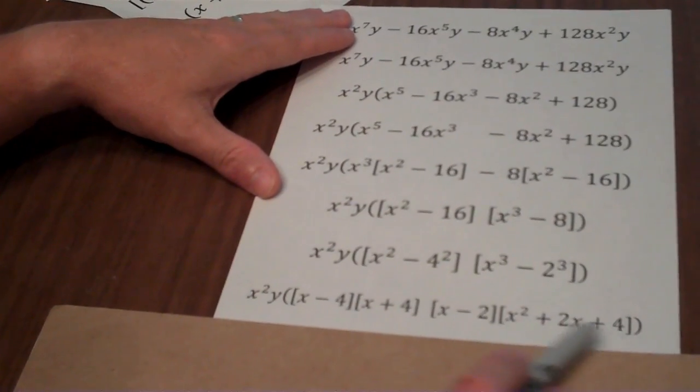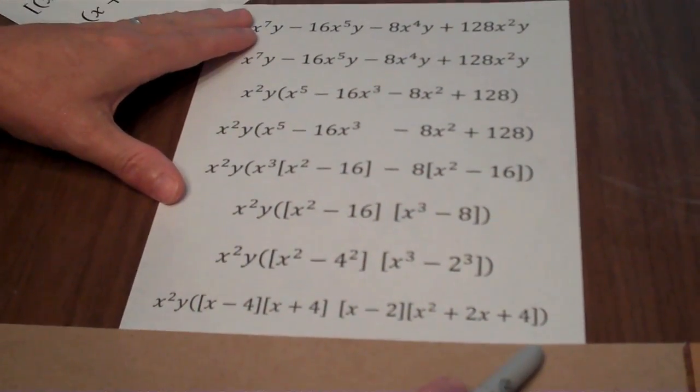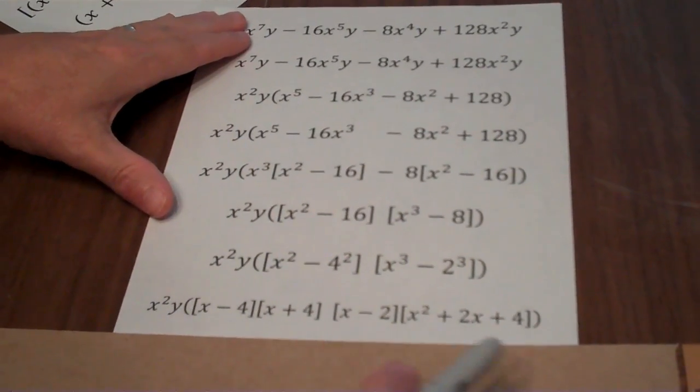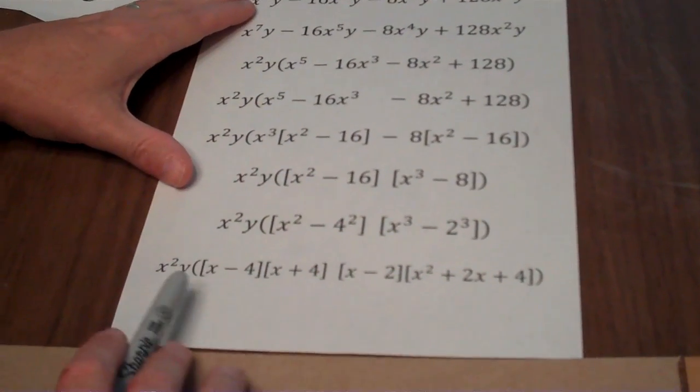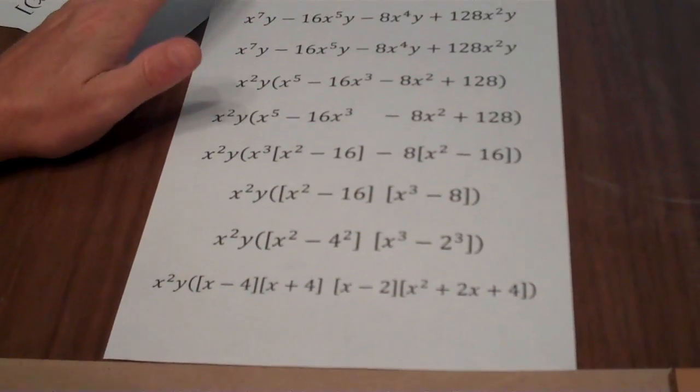And finally, you'll notice it's just multiplication throughout at this point. I would give you full credit if you listed the answer this way. But to be honest, you could just take off those extra set of parentheses. They don't really serve any purpose here.